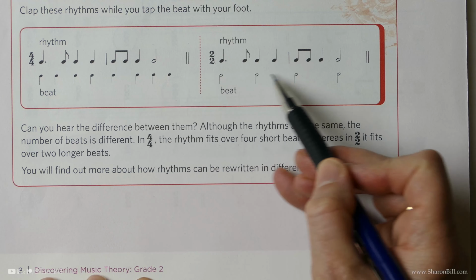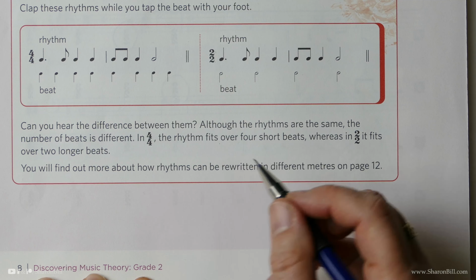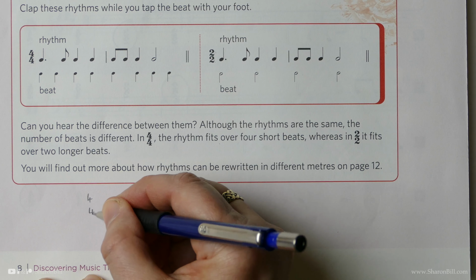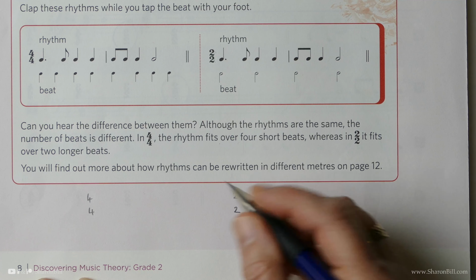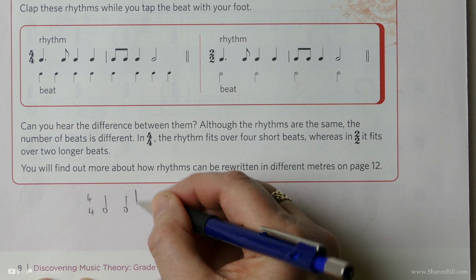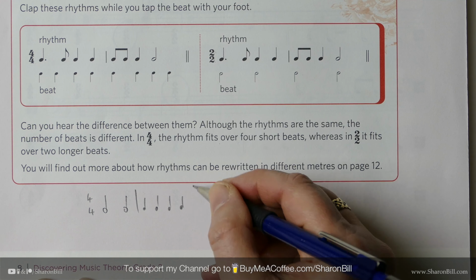That's quite a tricky rhythm with this dotted note, so let's just look at it in a more simple application first of all. So 4/4 compared to 2/2. So 4/4, there's one bar, and let's just have 4 crotchet beats. Let's just spell it out.